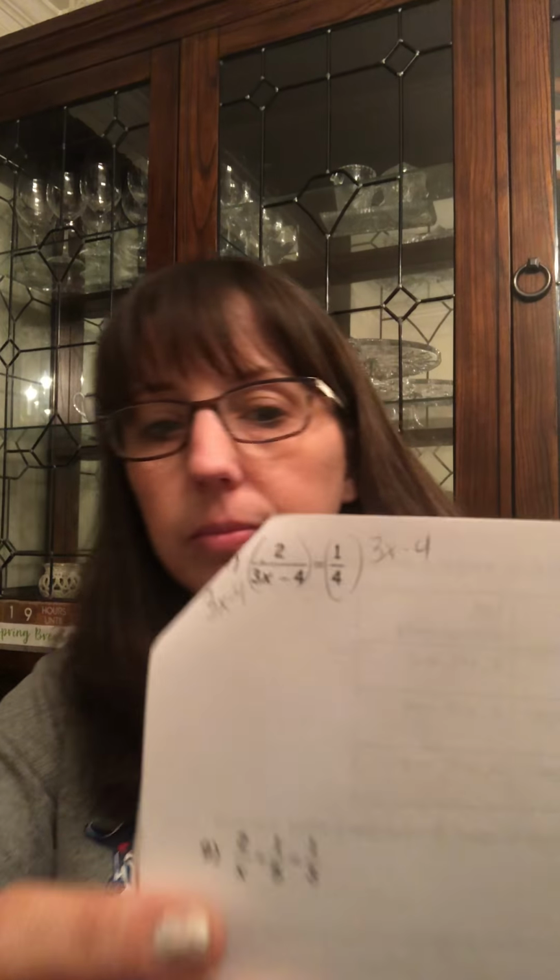So if I'm looking at 7, remember I have 2 fractions, and I always say icky poo poo, we need to get rid of the denominators. We don't like fractions, right? So I am going to look at my bottoms, and I'm going to multiply them by the 3x minus 4. Okay, so that's going to get rid of the denominator on one side, and I get 2 on the left hand side. And then when I look at the right, I'm lucky because I'm multiplying by 1, so that just leaves 3x minus 4 on top, all over 4.